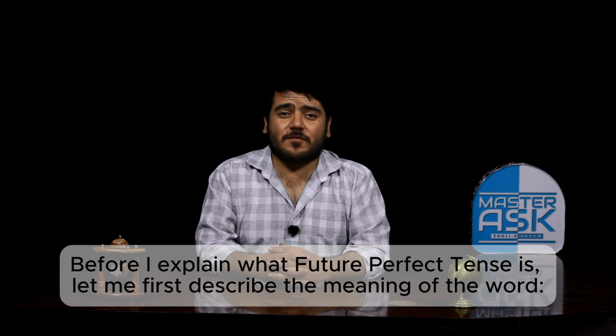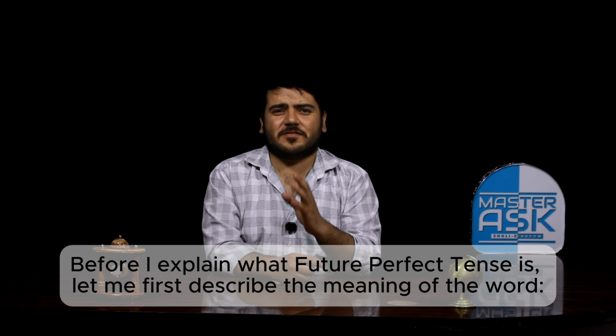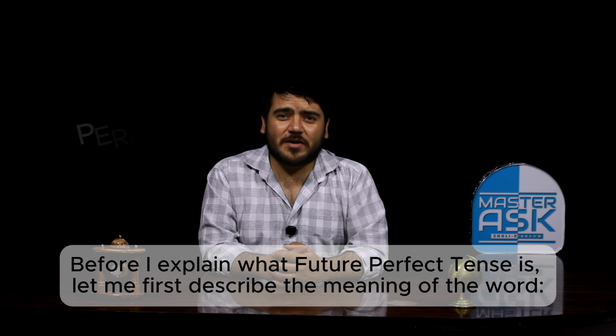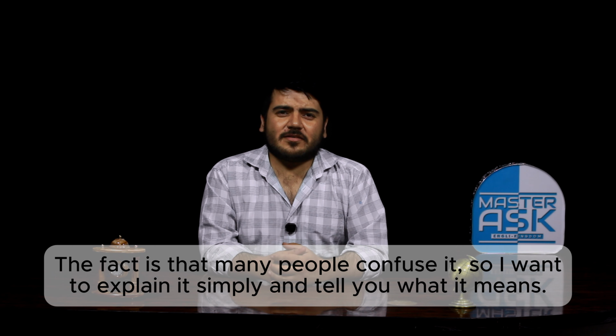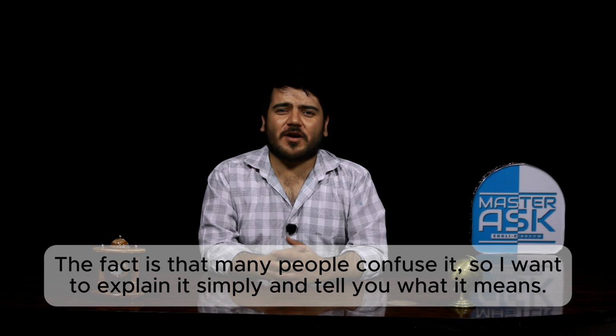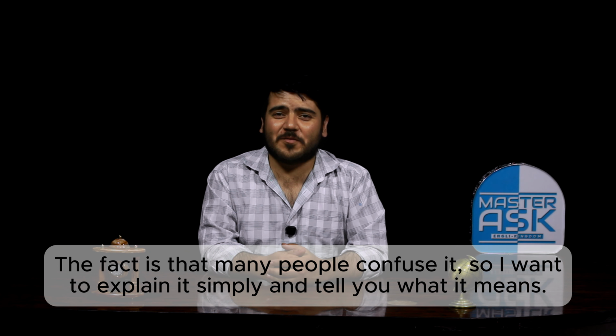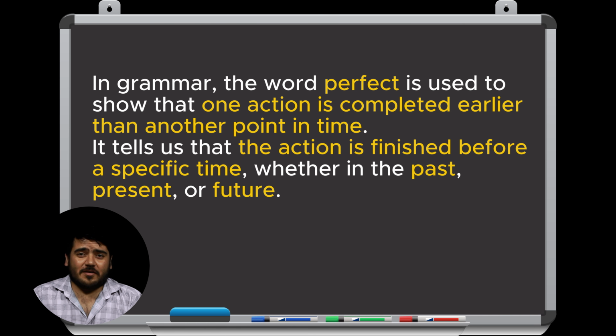Before I explain what future perfect tense is, let me first describe the meaning of the word perfect in grammar. The fact is that many people confuse it, so I want to explain it simply and tell you what it means. In grammar, the word perfect is used to show that one action is completed earlier than another point in time. It tells us that the action is finished before a specific time, whether in the past, present, or future.